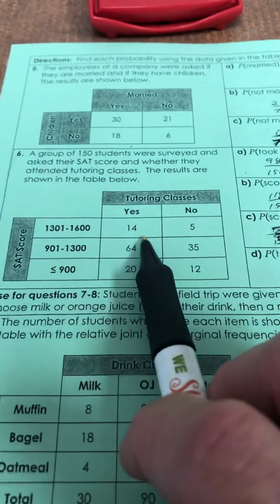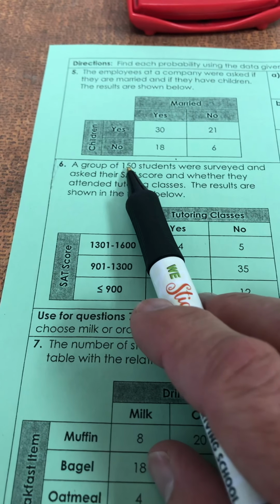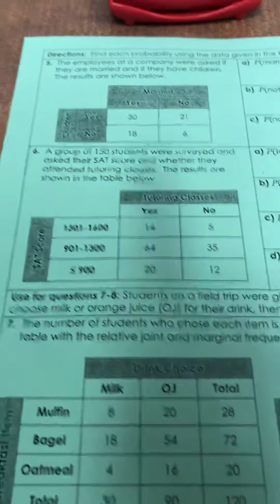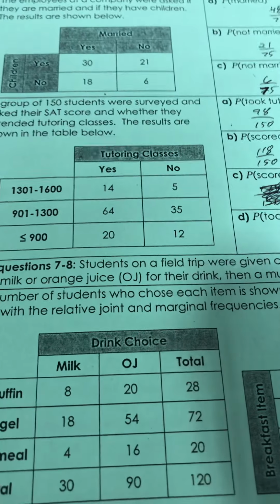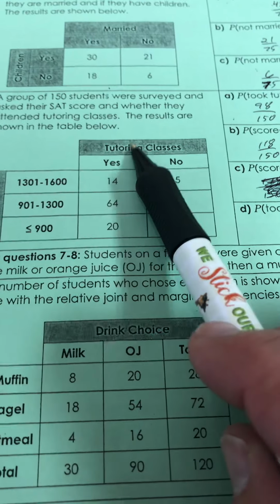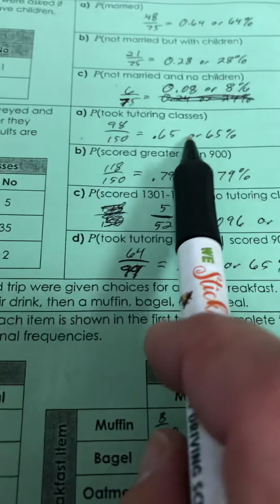Now, taking a look at this chart for SAT scores, there's 150 students, so we didn't have to add all these up. They told us there's 150 students. Took tutoring classes, so took the tutoring classes, yes, so I added up all these out of the 150. That would be 65%.